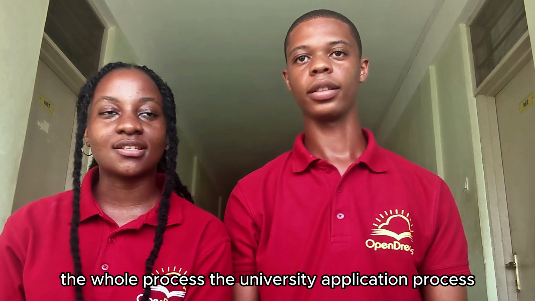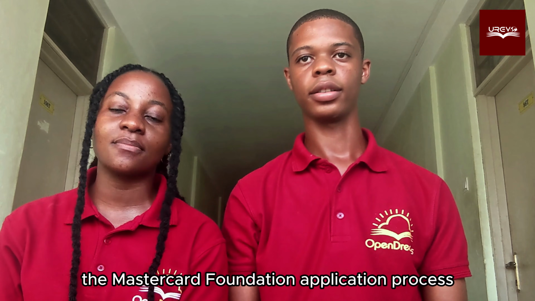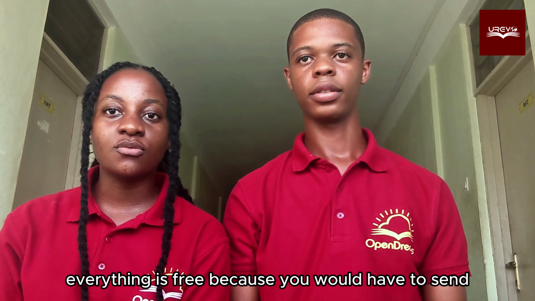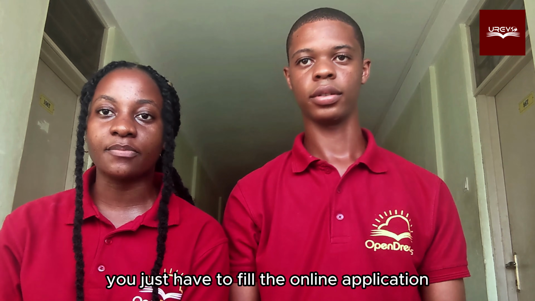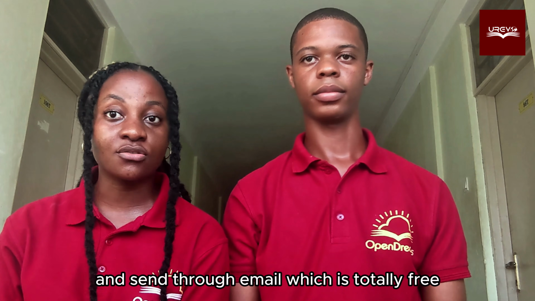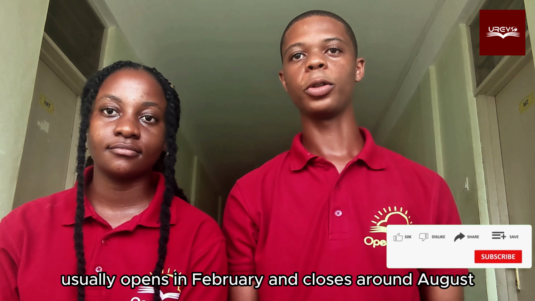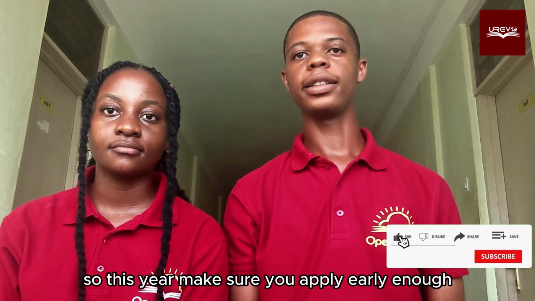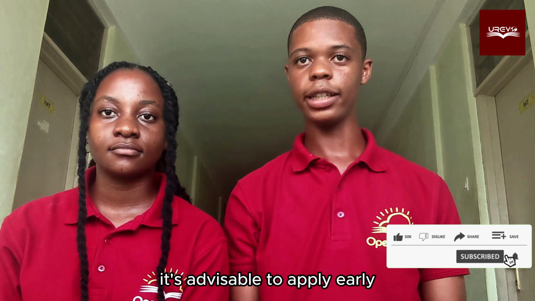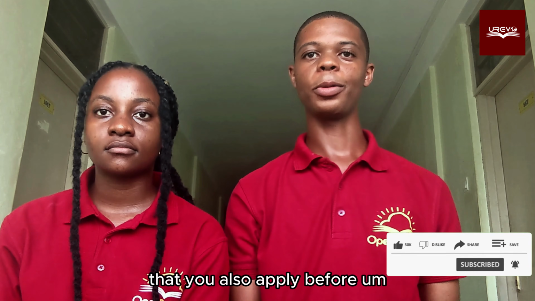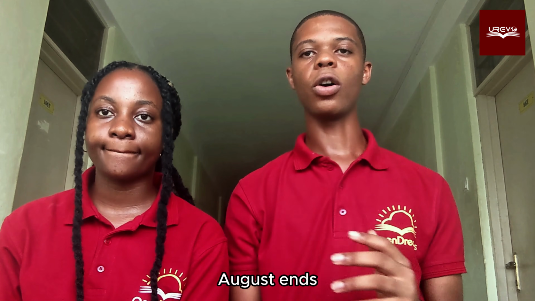The whole process, the university application process and the Mastercard Foundation application process, everything is free, because for the school's admission you just have to fill the online application, and for the scholarship you just have to fill your form and send it through email, which is totally free. The scholarship application usually opens in February and closes around August. So this year, make sure you apply early enough. It's advisable to apply early, and don't forget to also apply for admission before August ends.